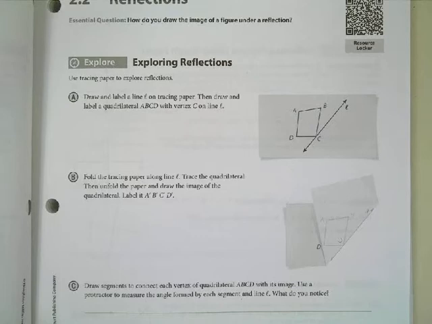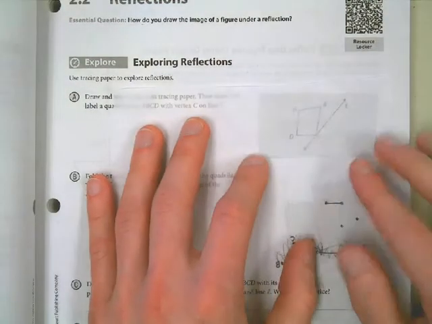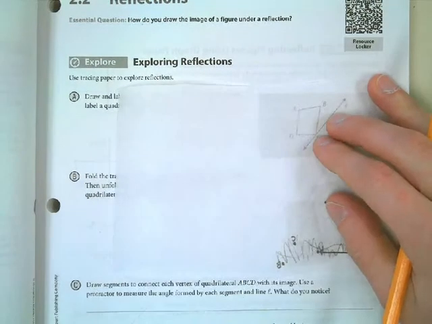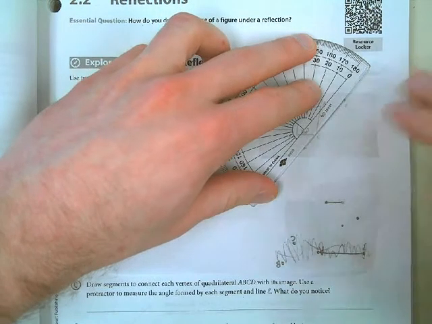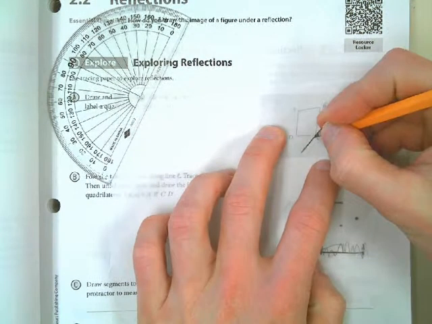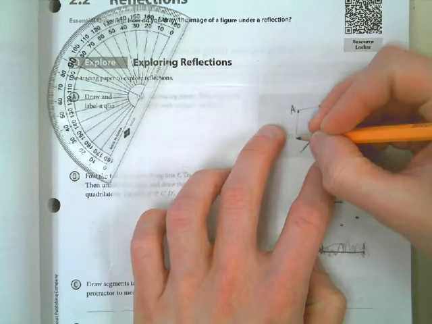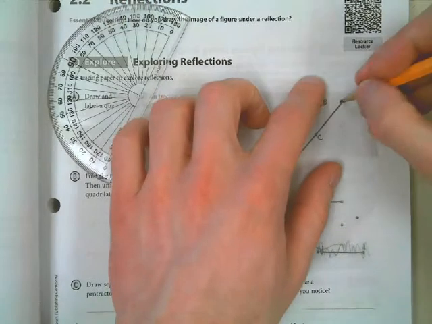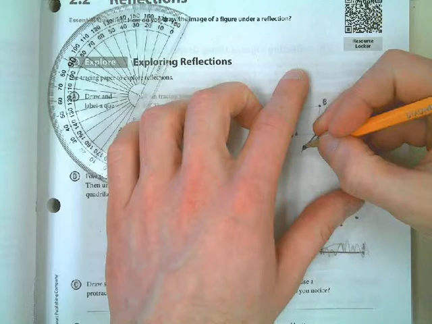Oh, it's frozen. Sorry about that. So take your tracing paper and line it up on top of our picture here, and let's copy this picture. Let's use our straight edge and get that line L. So copy line L here. Okay, and also copy point C and B and A and D. And then if you want to connect the dots, you can. I'm even going to copy the little arrows at the end of my line L.